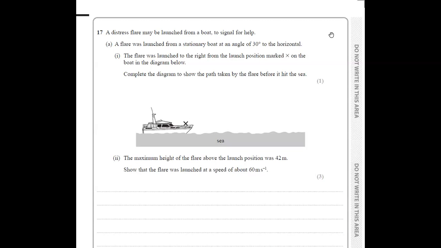A flare is launched from a stationary boat at an angle of 30 degrees to the horizontal. The flare was launched to the right from the launch position marked X on the diagram below. Complete the diagram to show the path taken by the flare before it hit the sea.